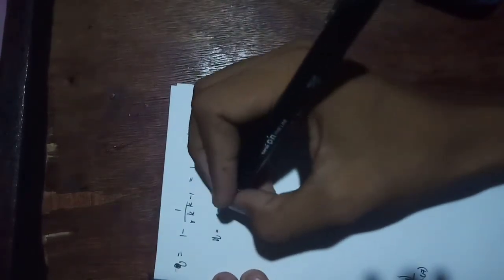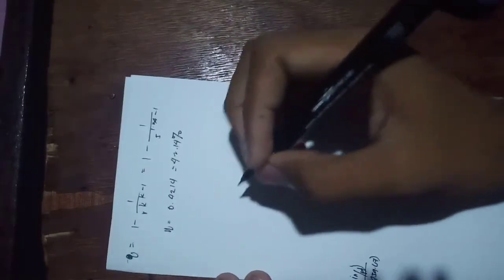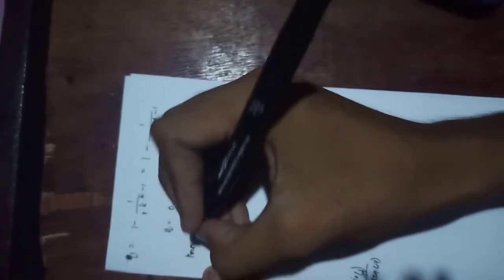So let's solve for efficiency. We have the equation for efficiency, 1 minus 1 over rk raised to (K minus 1). So we have 1 minus 1 over 5 raised to (1.34 minus 1), and our thermal efficiency is equal to 0.4214, or 42.14%. So let's solve for the mean effective pressure.